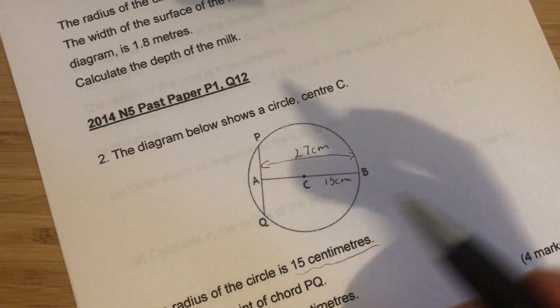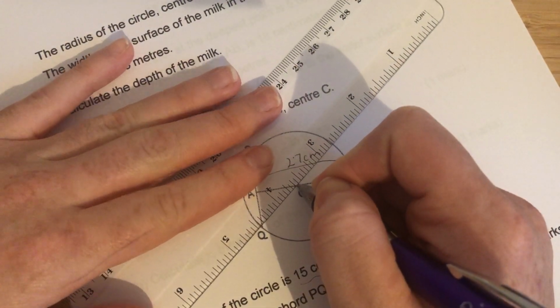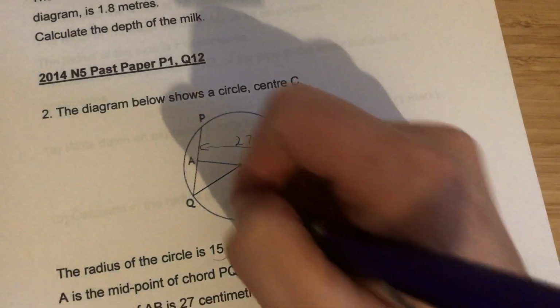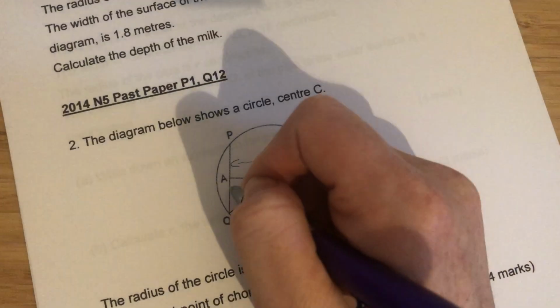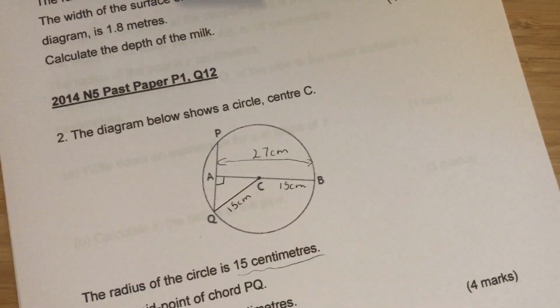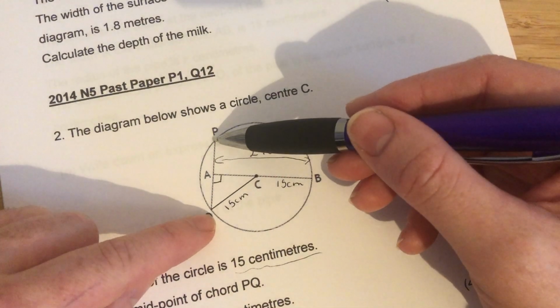That would be C to B. We also know that we can get the radius by going from the centre to the point of the chord, which is what we're generally going to do with these. So that one there is also 15 centimetres. You've created your right angle there because you've had this line splitting this one in half. And so we've got 15 centimetres. We're trying to find the length of PQ.